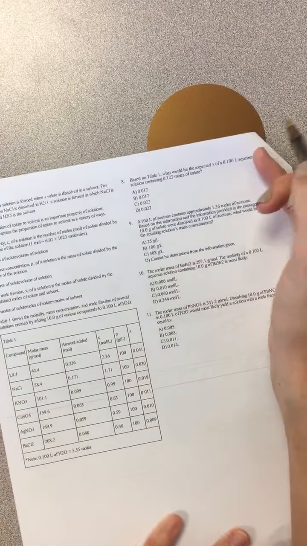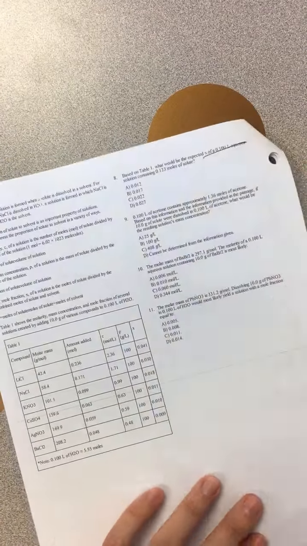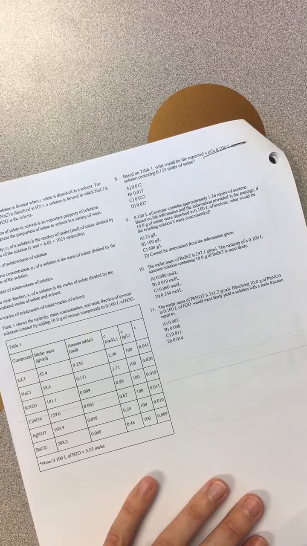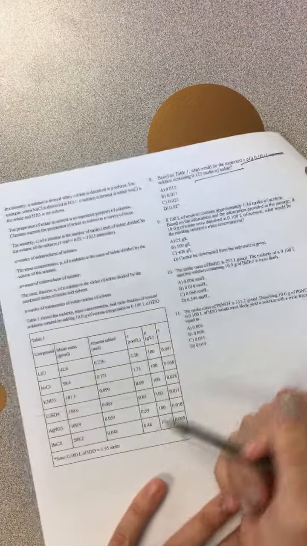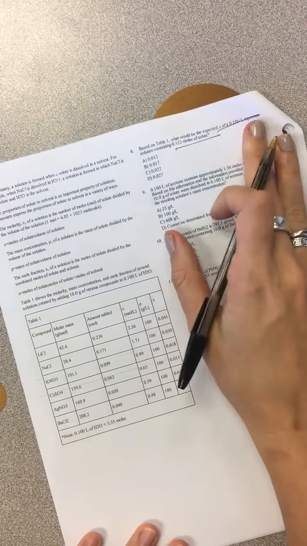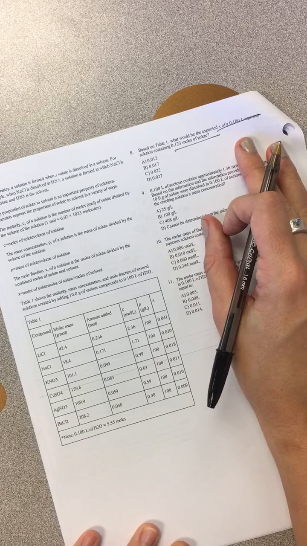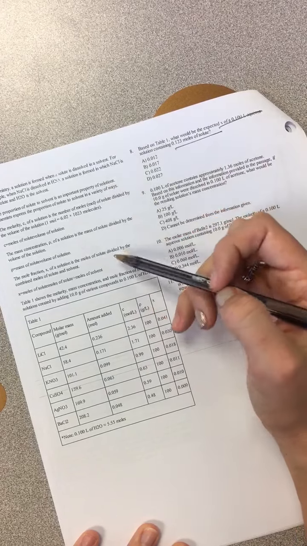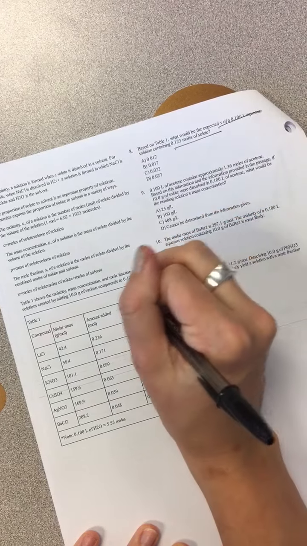All right, number 8. Based on Table 1, what would be the expected X of a 0.1 liter aqueous solution containing 0.123 moles of solute? So, 0.1 liter aqueous solution. Let's see how long this is. Okay, these are all 0.1 liters.